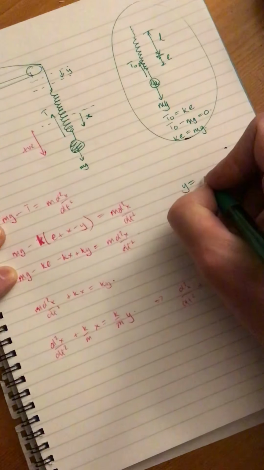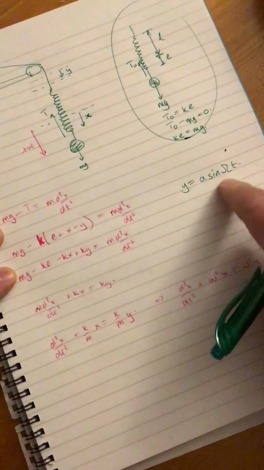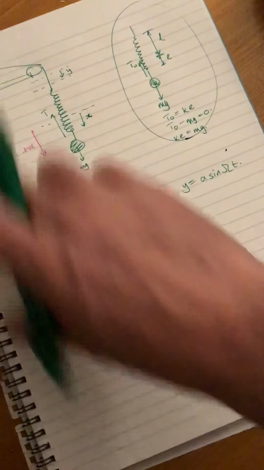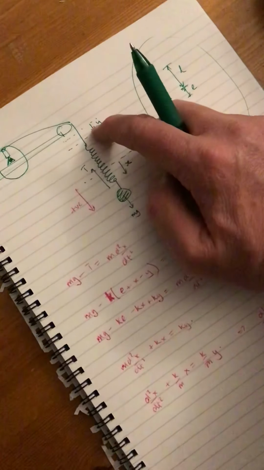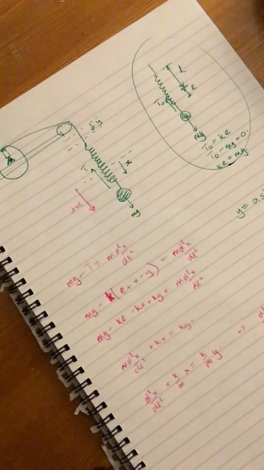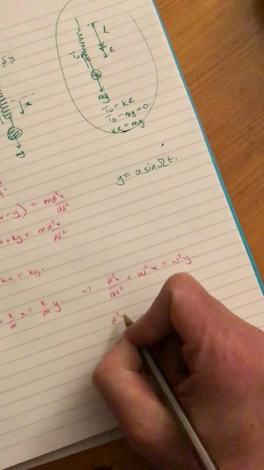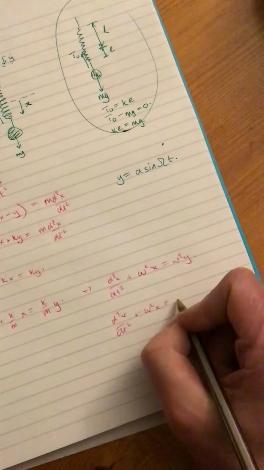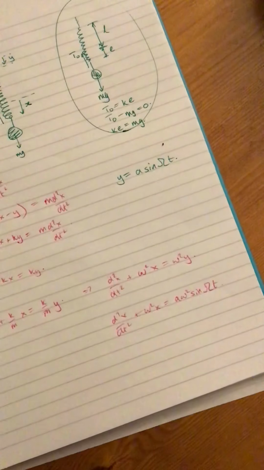So this is how y is some amplitude a sine Ωt, at the frequency capital Omega that this gear is going round at. So this gear is going round at a frequency of capital Omega, and it's causing the end of the spring to move up and down with frequency capital Omega. So let me rewrite this for the last time then. I've got d²x per dt² plus ω²x is equal to aω² sine Ωt. Now that is the differential equation that we're going to solve.